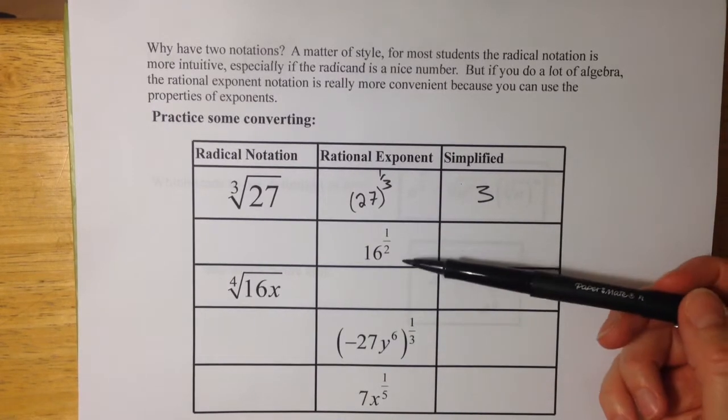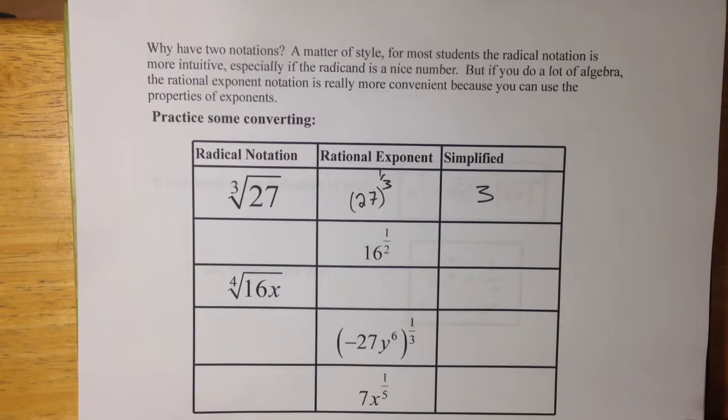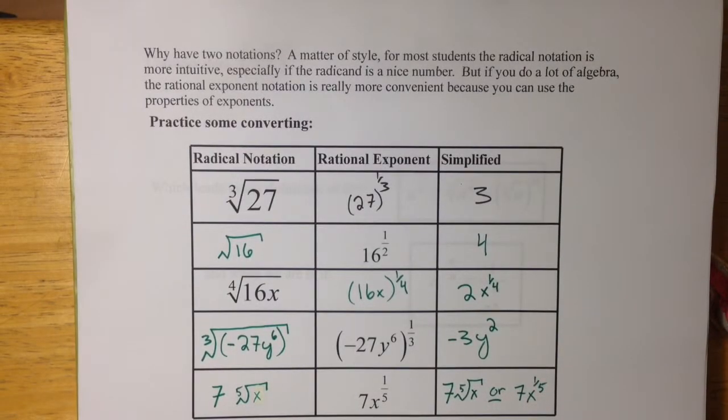Now go ahead, look at these next problems, try them out, see if you can fill in the rest of this table, and I will be back in just a moment. Go ahead and pause the video. Okay, did you take a moment to try each of those problems yourself? Then let's look at them together.